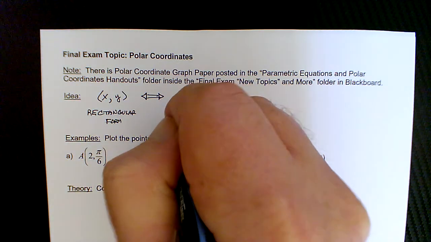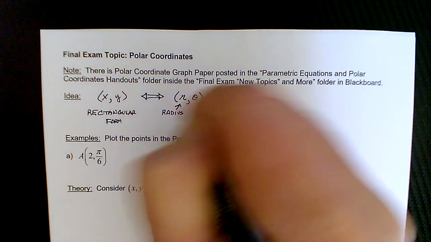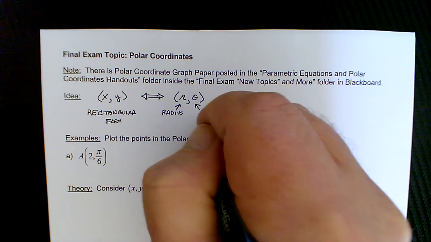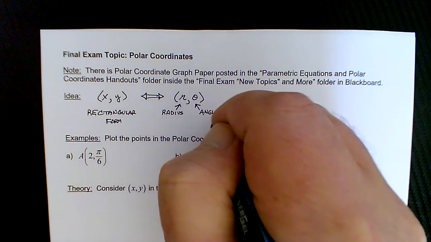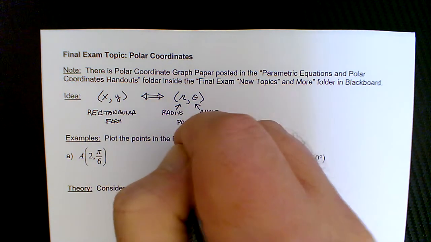So r represents the radius and theta the angle or the direction. And this is our polar form.